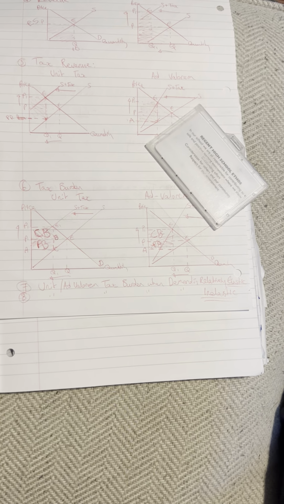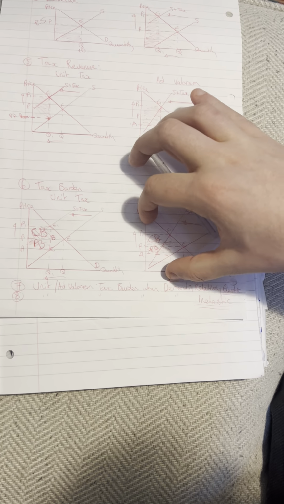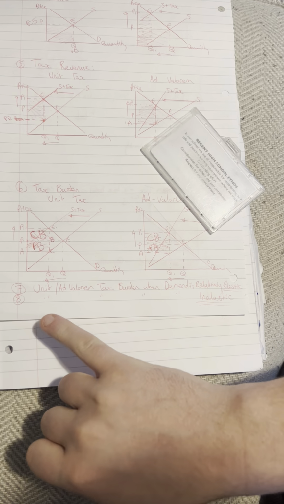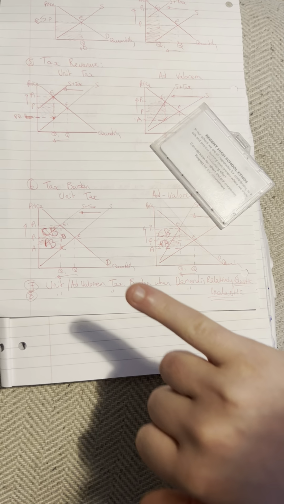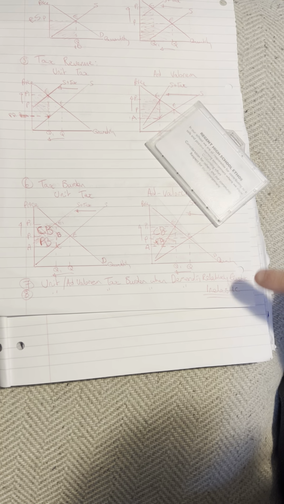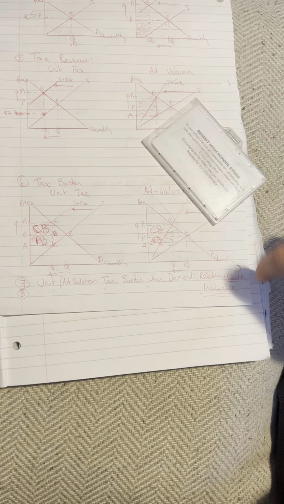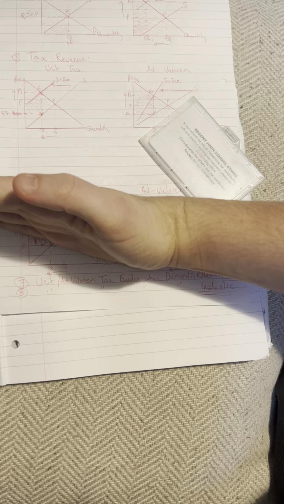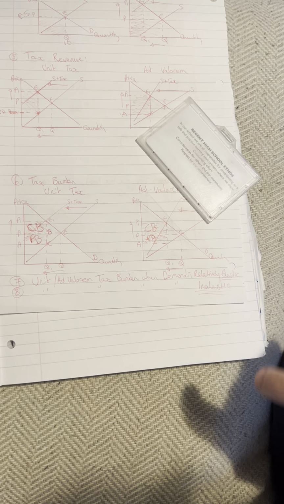And then for your final task, once you're really happy with drawing those from memory, I'd like you to have a go at drawing each of these, but I want you to try each of them once where demand is relatively elastic. So your demand curve is a bit more like that. And then try it once where demand is relatively inelastic.